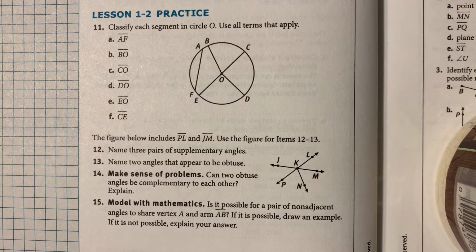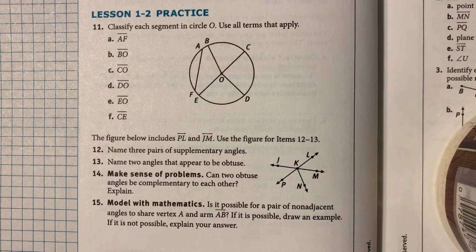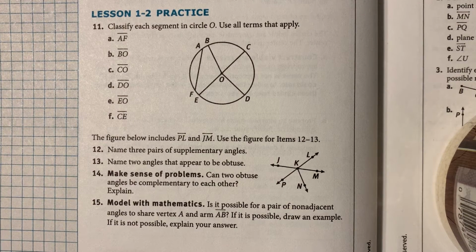In this video, I will be explaining numbers 12, 13, and 15 of the lesson 1-2 practice. For number 12, it says name 3 pairs of supplementary angles. First, you need to know what supplementary angles are. Okay, supplementary means they add up to 180 degrees.